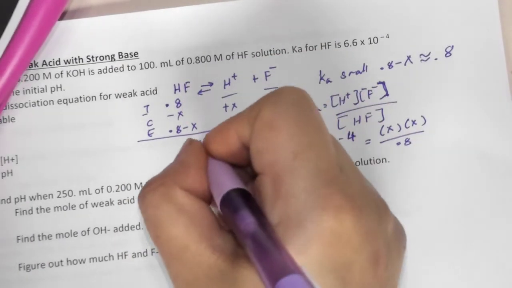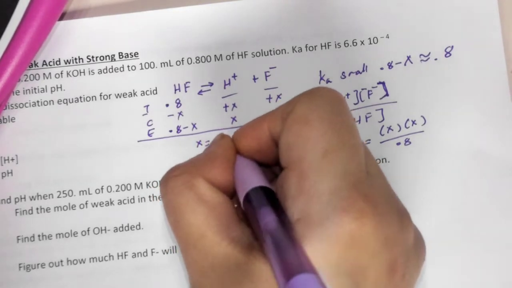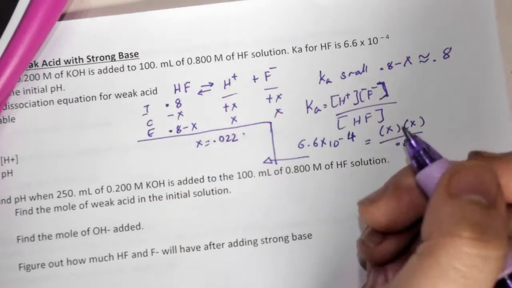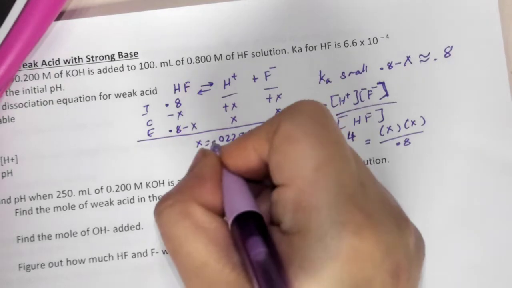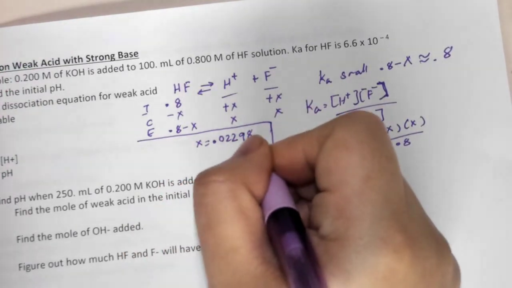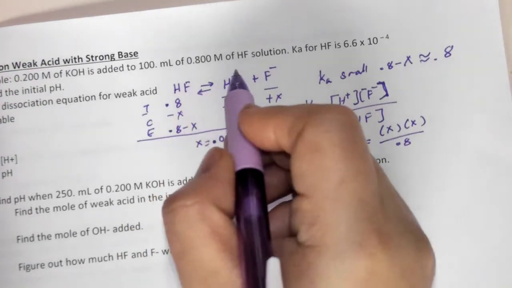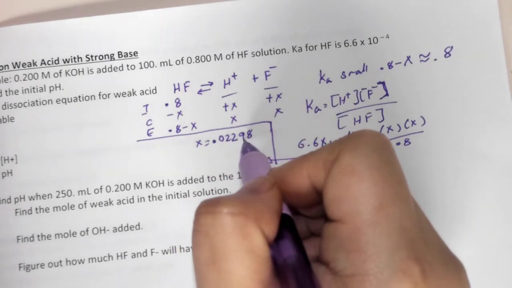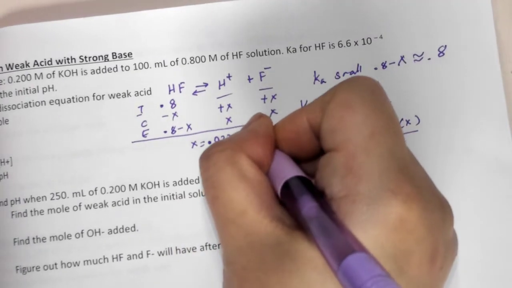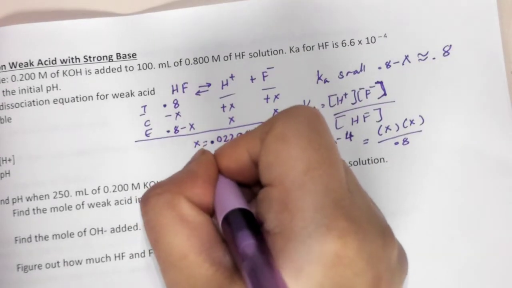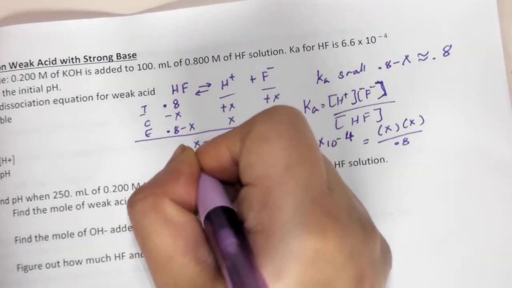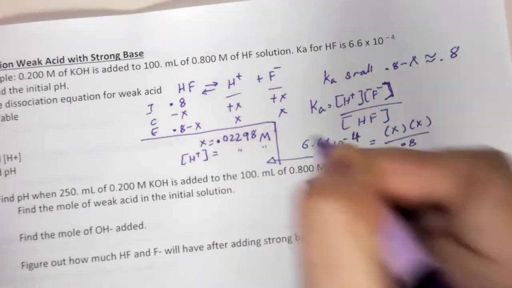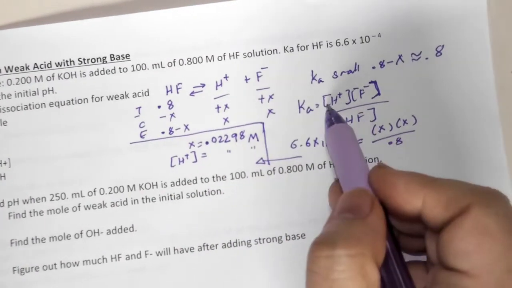So in this case, we got x to be 0.02298. I do notice I put a lot of digits. I should probably round it to 3 sig figs and you will probably get 0.0230. Anyway, this is the molarity of the H plus, because that's the x.